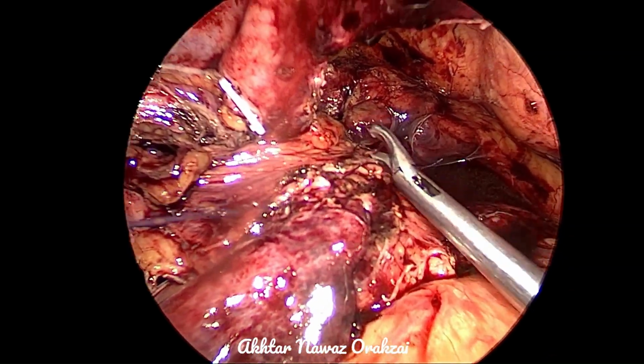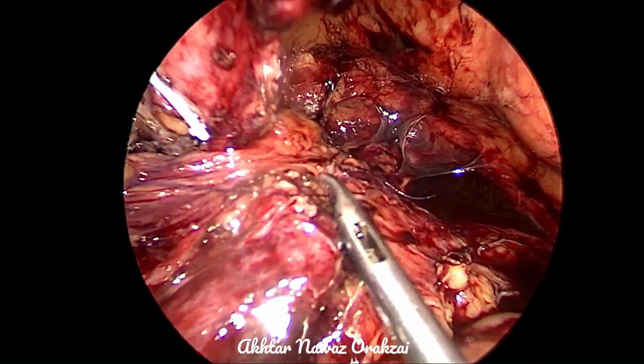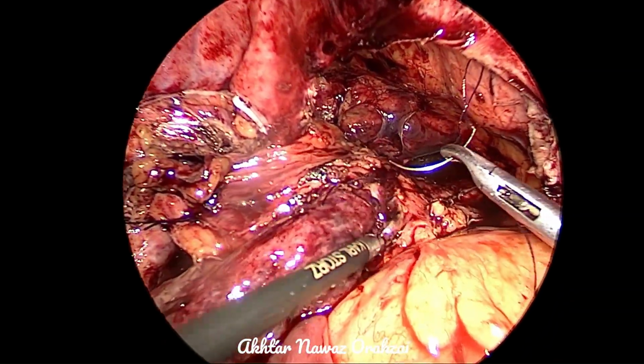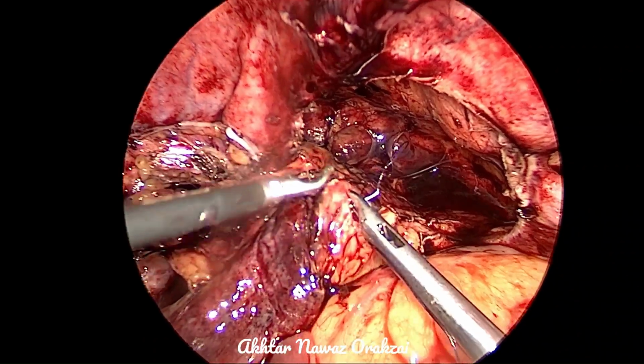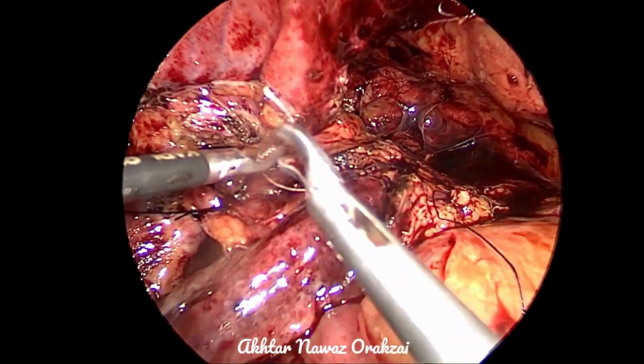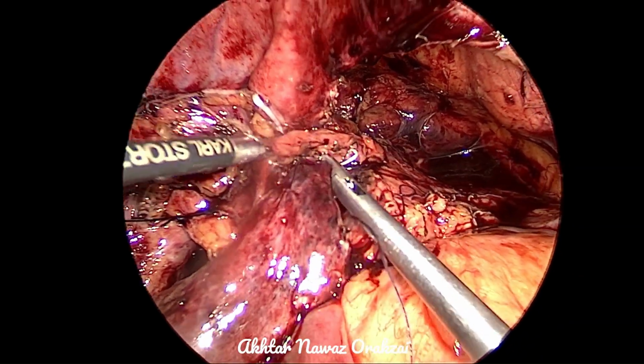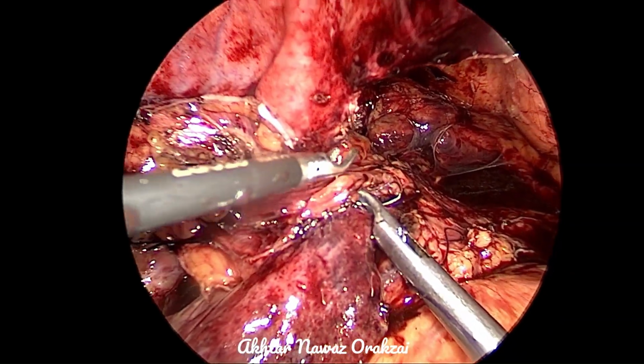And as the case here is for obstruction, the indication of surgery is obstruction, not reflux. So it is not important to prevent reflux, but it's important to prevent restenosis.